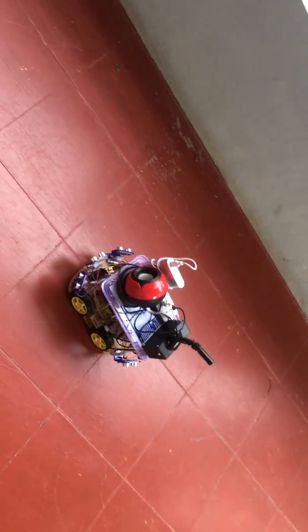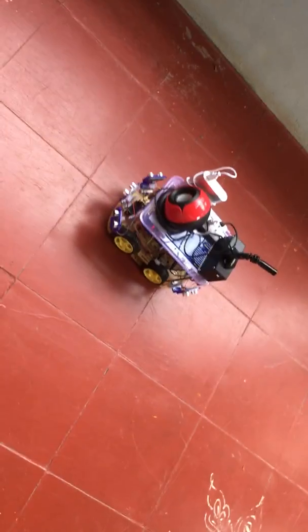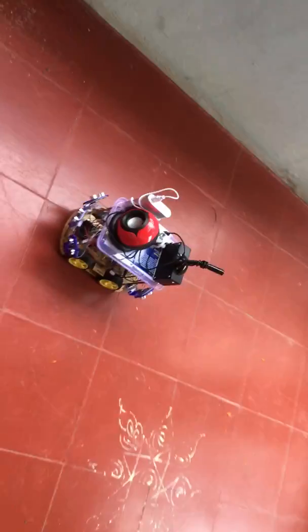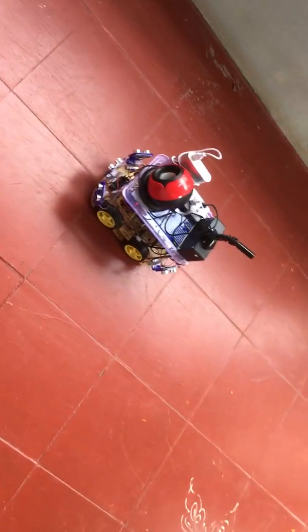So you can see so far he did not hit any object. It takes direction. It is a random direction it chooses by itself. All this logic is taken care of by itself.